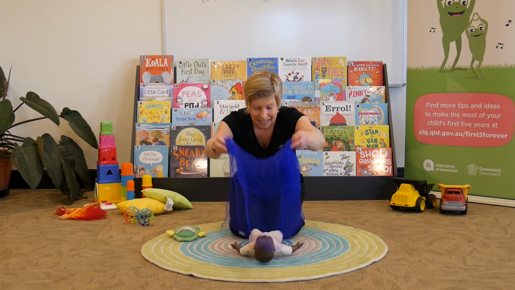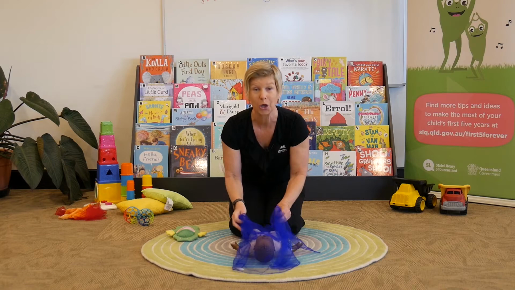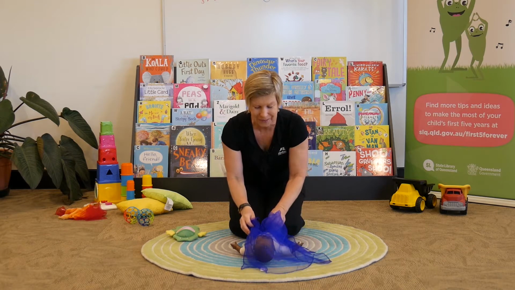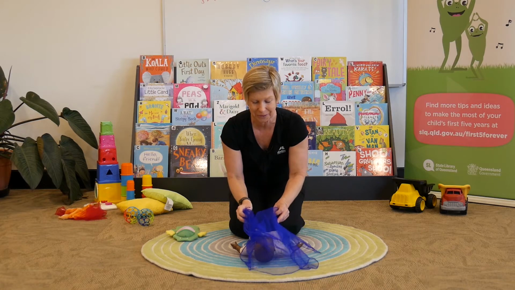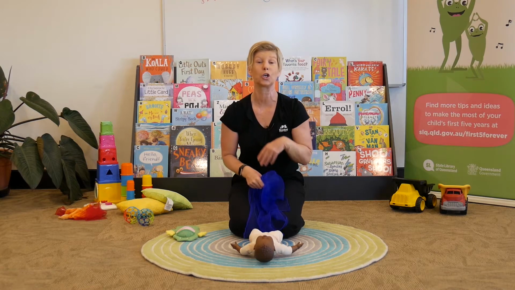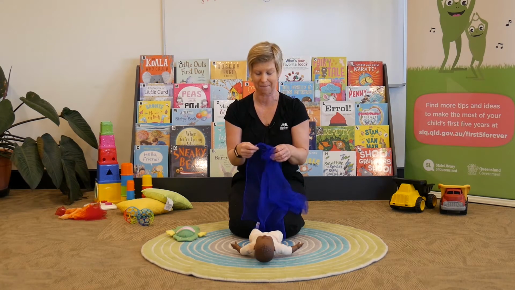Peekaboo, peekaboo, who is hiding there? Peekaboo, peekaboo, Ruby's hiding there. So you can obviously add your child's name at home.